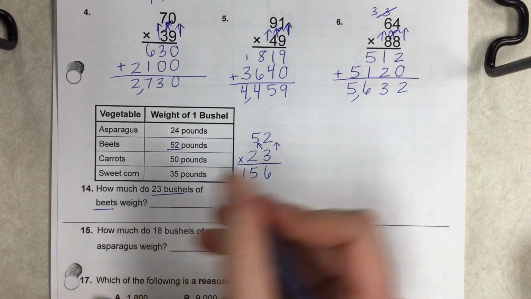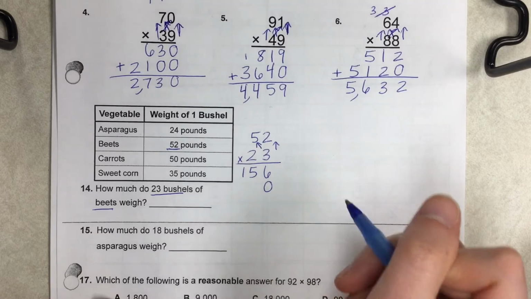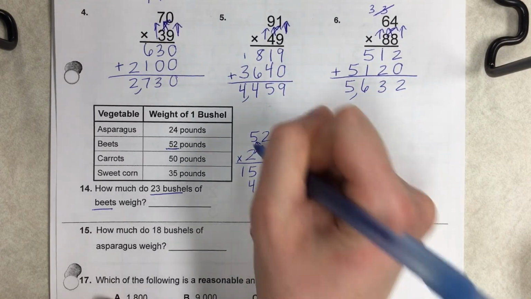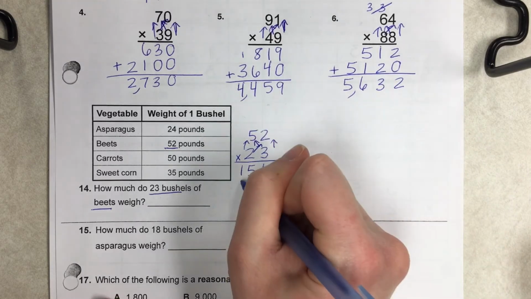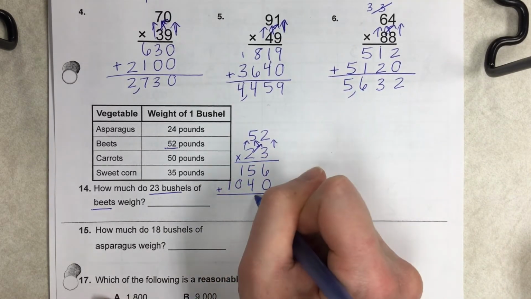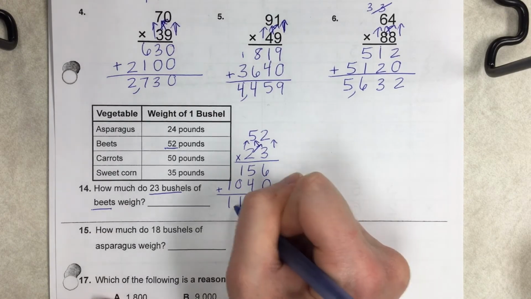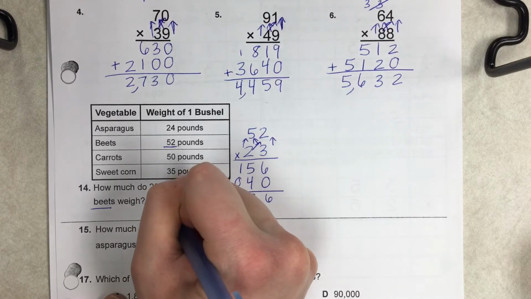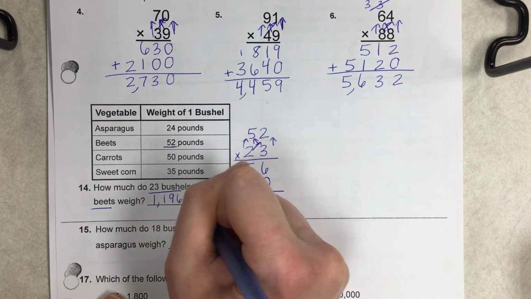No regroup to add. Slide, 0. 2 times 2 is 4. 2 times 5 is 10. Call Adam. 6, 9, 1, 1. Put in your comma to get an answer of 1,196 pounds.